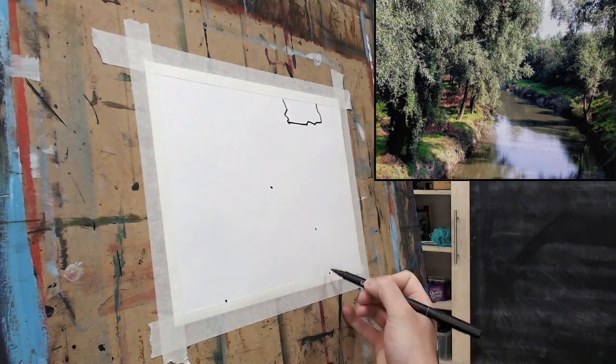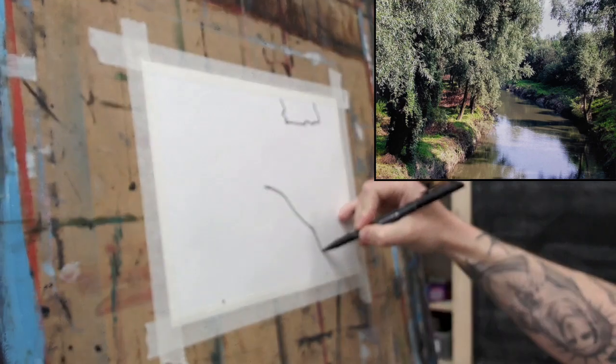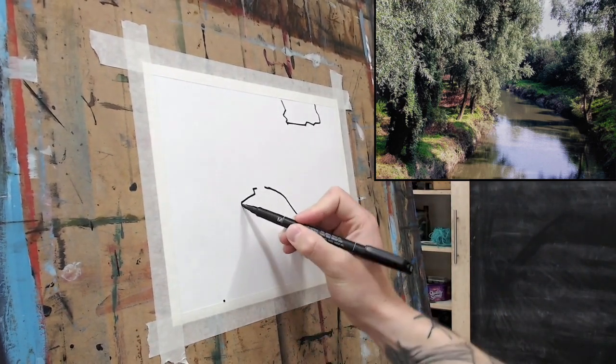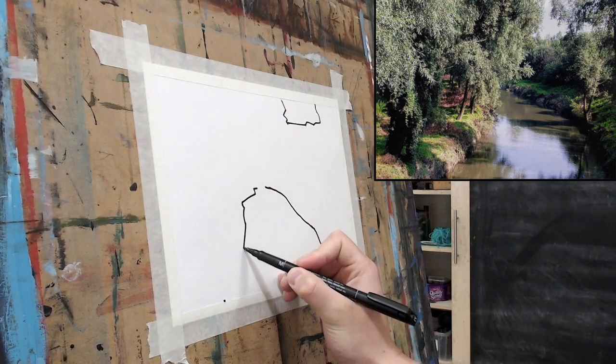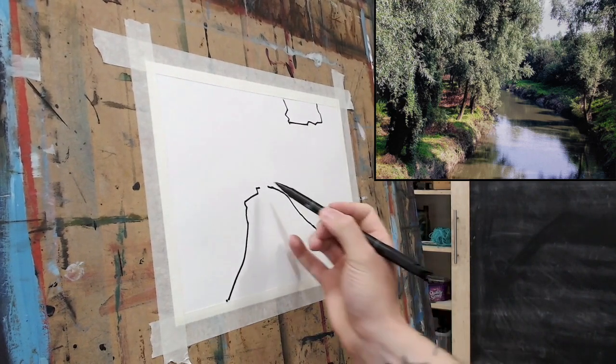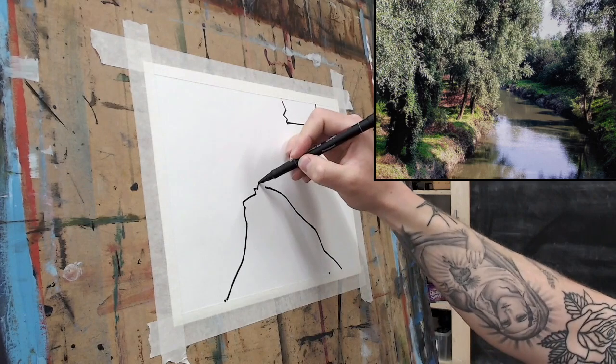So using these dots allows me to draw the curve of the river. I can see the same down here. Leads towards the foreground here. So within a few lines, I've got the general feel and shape of this landscape.